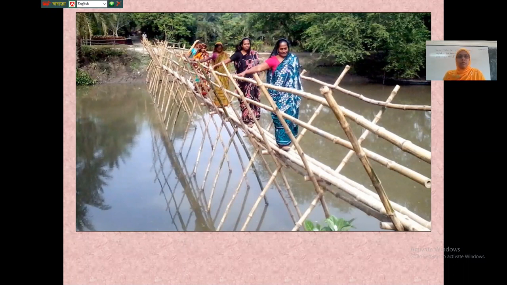People in two villages are connected with this bridge, because people can cross this river by the bridge, and that means a relation and connection.